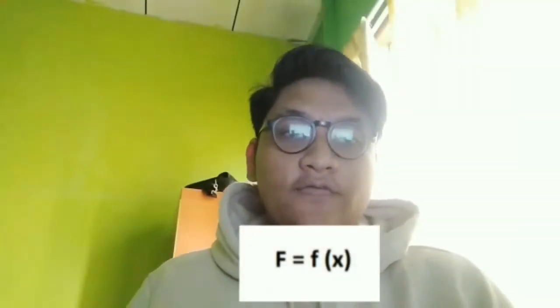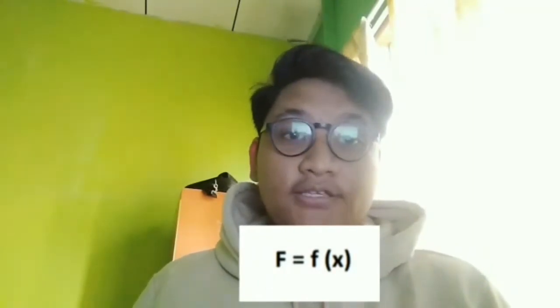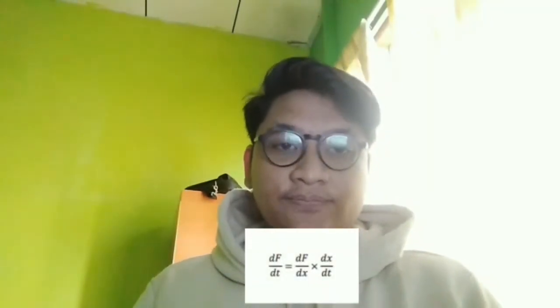For example, if the function f is defined as f equal to f(x), then the derivative of function f can be related with respect to other variables. These are examples of related rate questions.